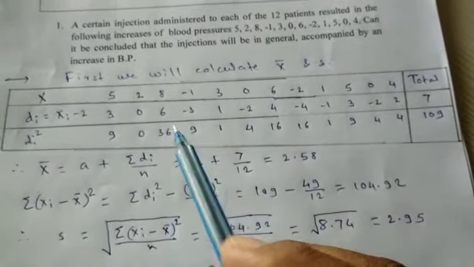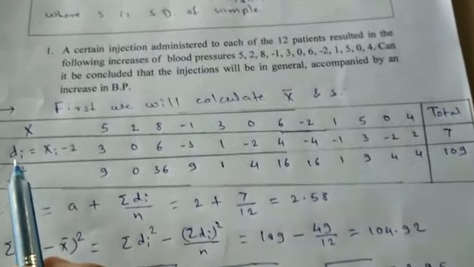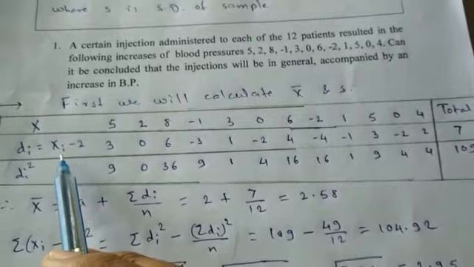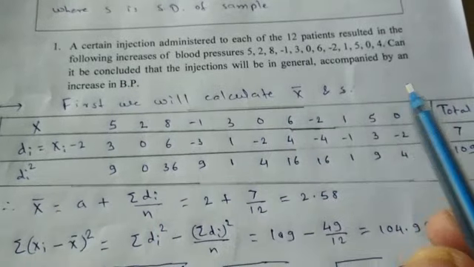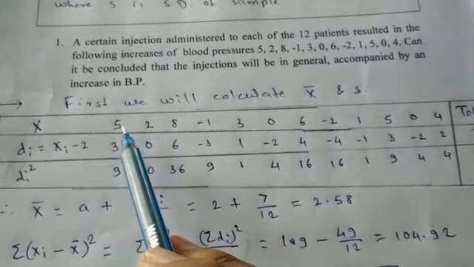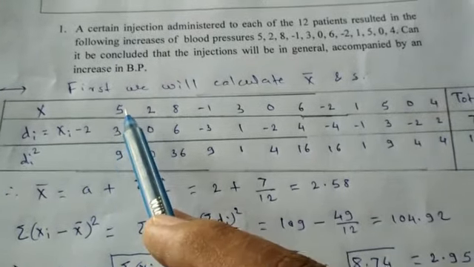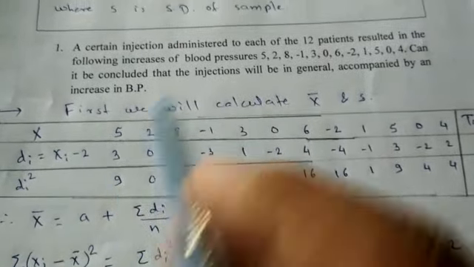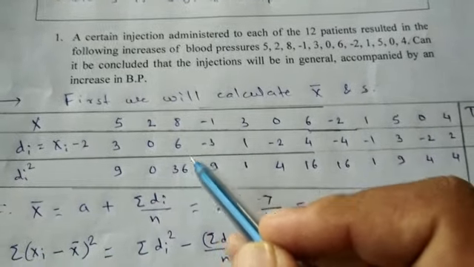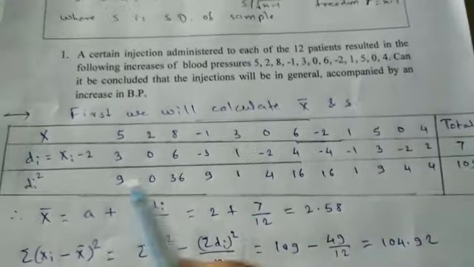So here in this table, the first row contains the given values of x. Now we will consider di equal to xi minus 2. You can directly consider this, no problem. You can find out x bar from this data directly. We will consider di equal to xi minus 2 and di square. So when x is 5, di means xi minus 2, that is 5 minus 2, that is 3, and 3 square is 9. So 2 minus 2, 0, 0 square 0, 8 minus 2, 6, 6 square 36, and so on. 4 minus 2, 2, and square is 4. So these are the values of di.